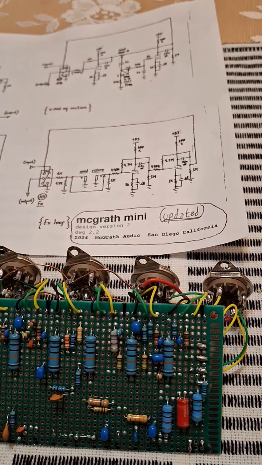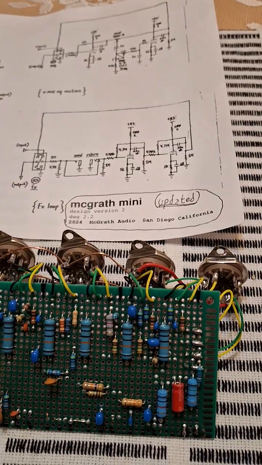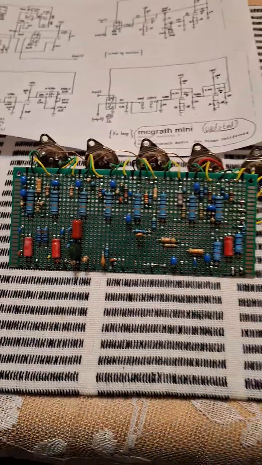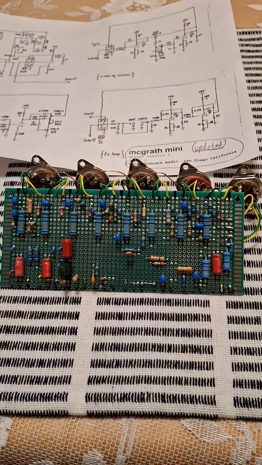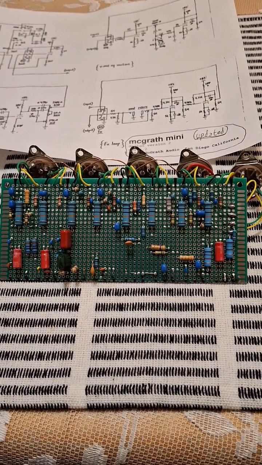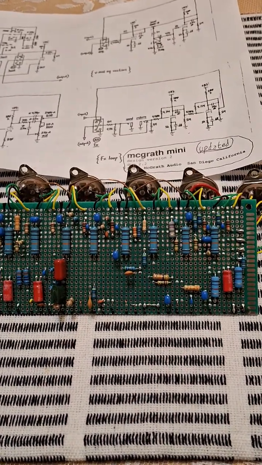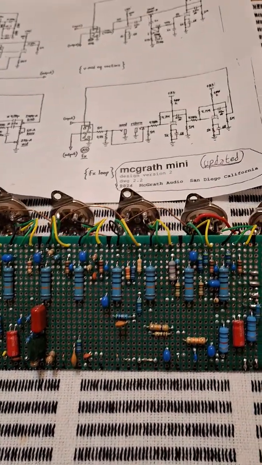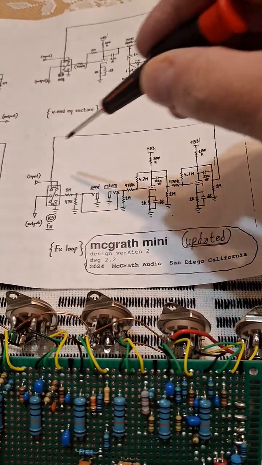Alrighty, got the fourth subsection wired into this board now. That's how she's looking, with all the components now placed and soldered up. So tonight I put in the circuitry for the effects loop.